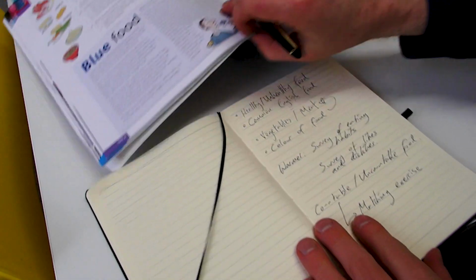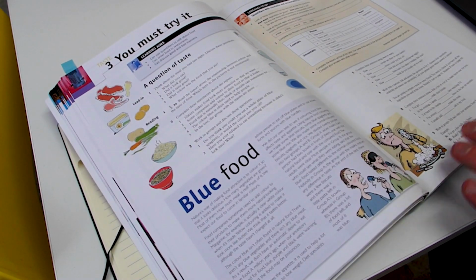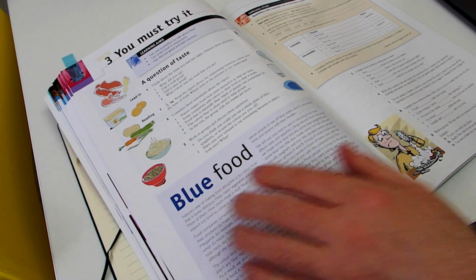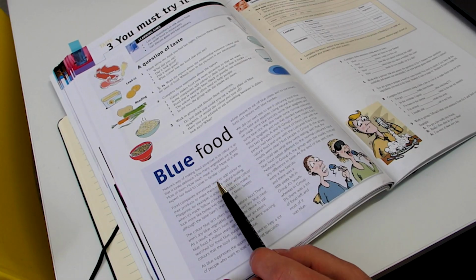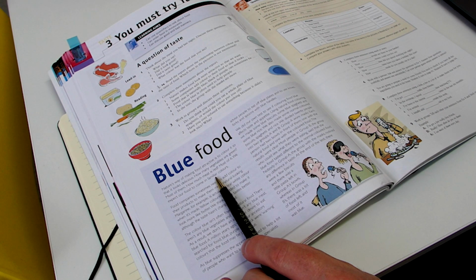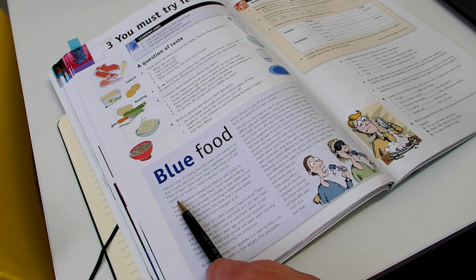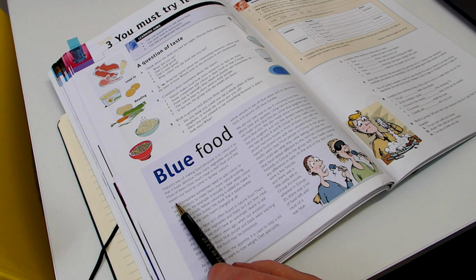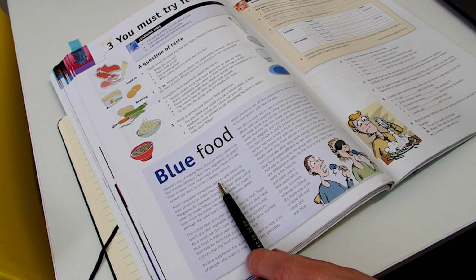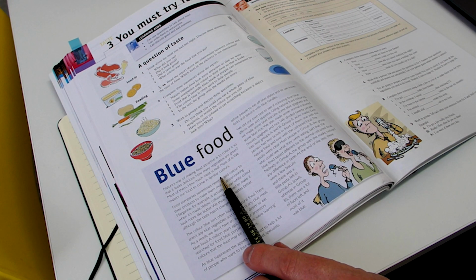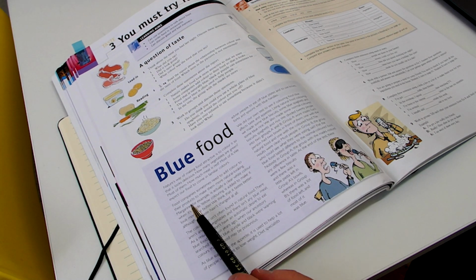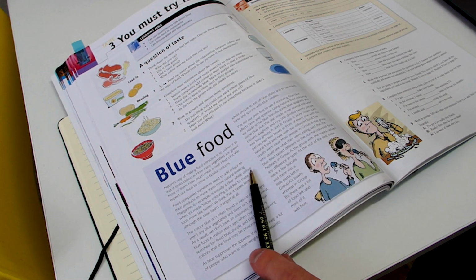Now, when it comes down to the reading, I'm thinking there's some rather difficult language for pre-intermediate students. And if we have a look, there is attractive, familiar, we expect something. So I would start to highlight these words and obviously get particular meanings. We've got natural looking.